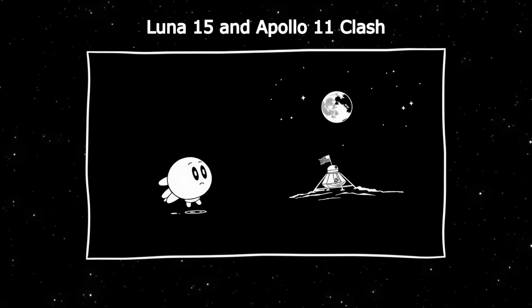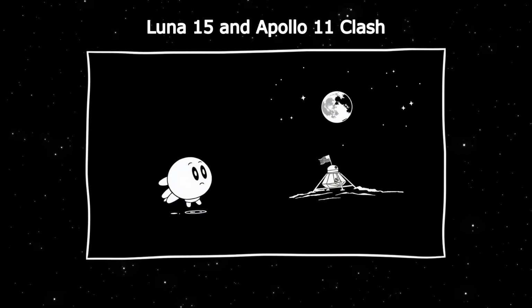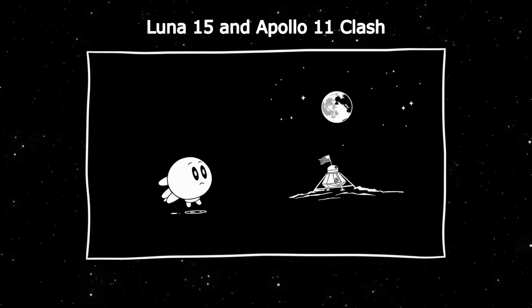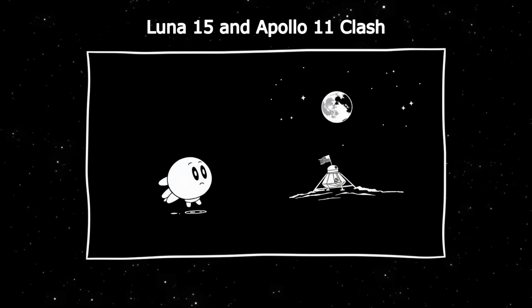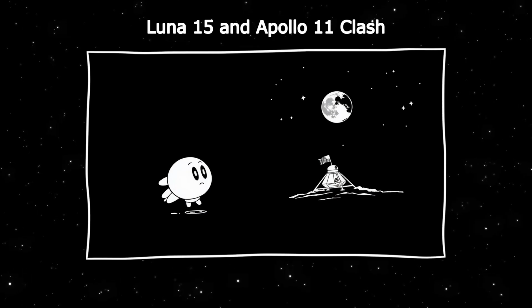Luna 15 successfully entered lunar orbit on July 18, 1969, just 2 days before the Apollo 11 landing. High above the surface, its instruments gathered critical data about the moon's surface. As Apollo 11 descended to the Sea of Tranquility, the tension and urgency of Luna 15's mission grew.